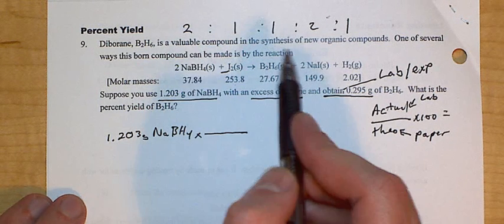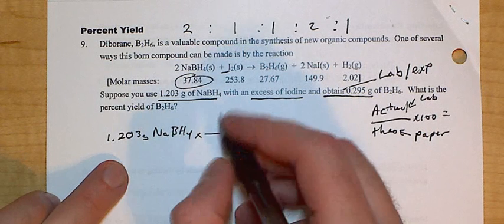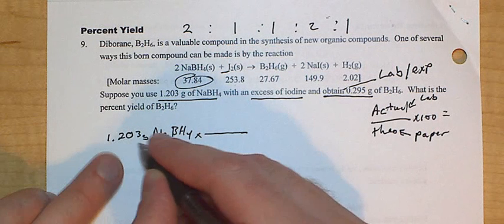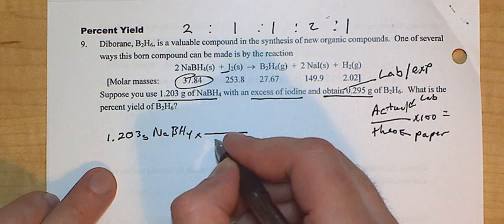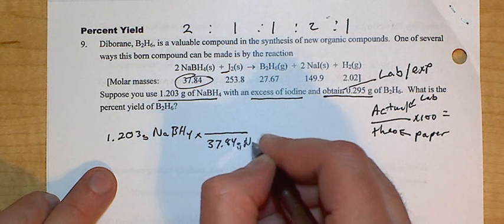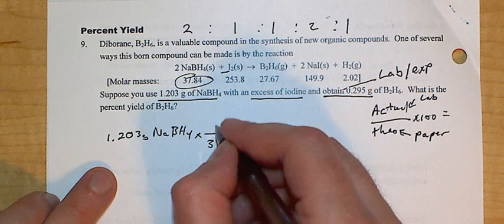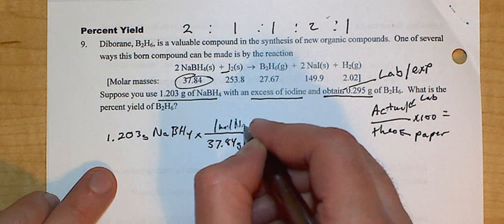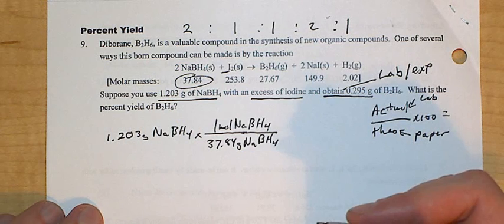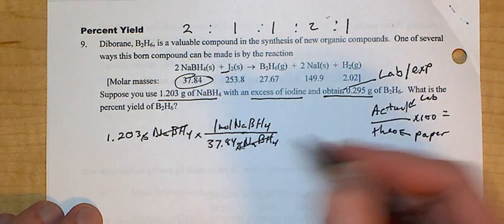So I'm going to use my atomic mass here: 1.203 grams of NaBH4 and 37.84 grams of NaBH4 equals 1 mole of NaBH4. Now I could stop here. I'm going to cancel my units out, and this will give me moles of NaBH4.